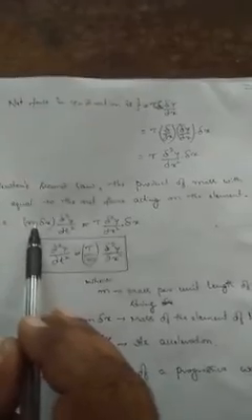That is, del square y by delta t squared is equal to T divided by m into del square y by delta x squared. This delta x and this delta x cancel. Here m is the mass of the element per unit length of the string, m into delta x is the mass of the element of length delta x, and del square y by delta t squared is the acceleration.